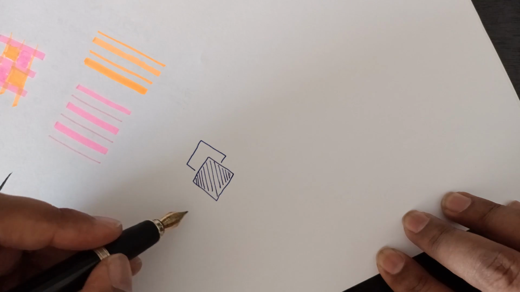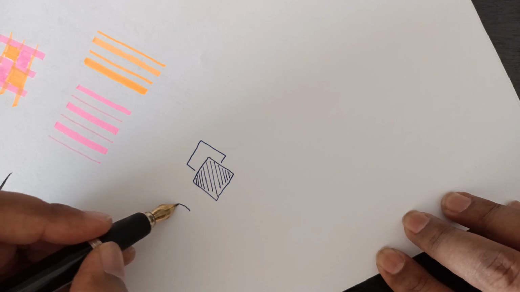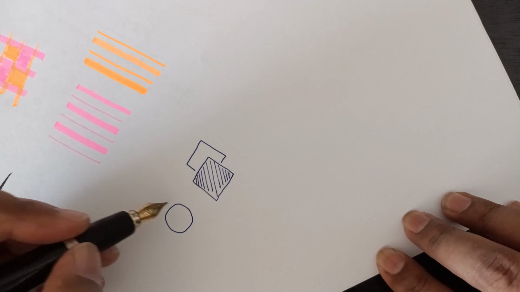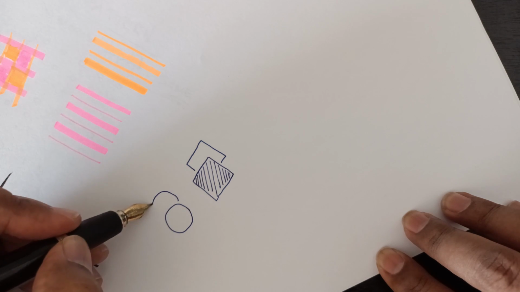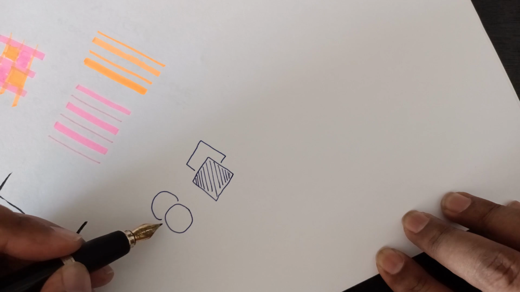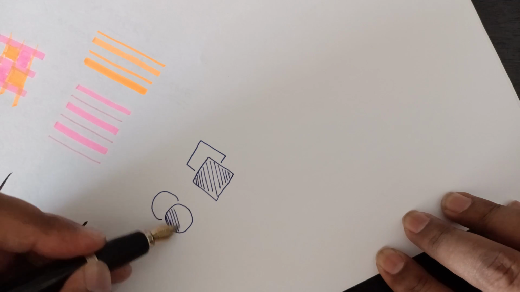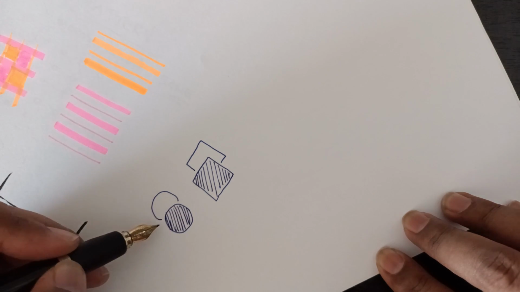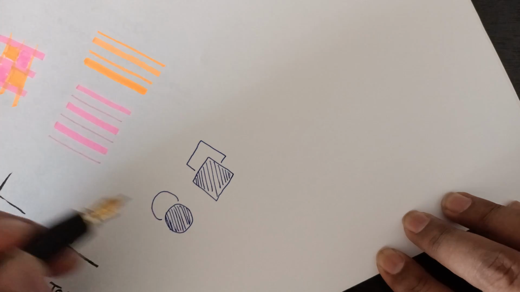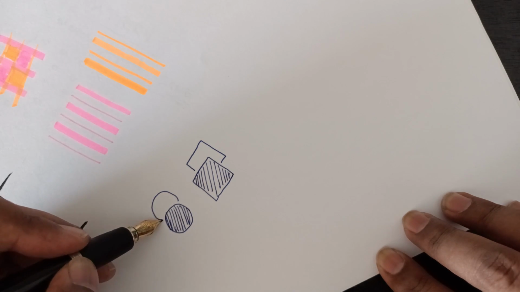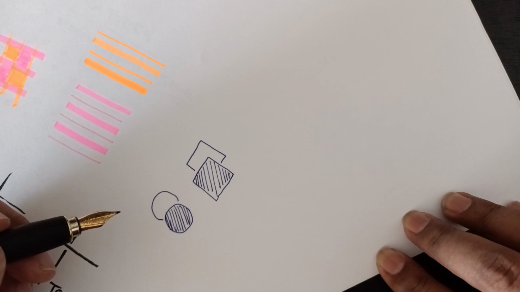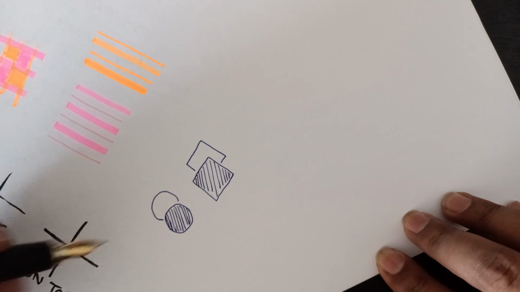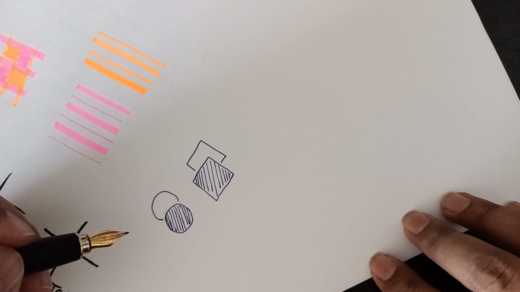I could do the same thing even for a circle. Let's say I draw a circle like that, and I draw another circle like that. But you see, this circle is not touching this circle. It's on top of this circle. It's not perfect, of course, but it's on top. This is a great idea, especially when you are drawing an illustration.